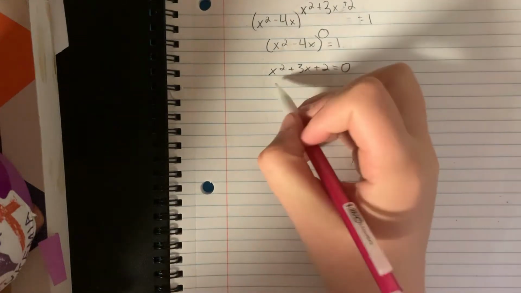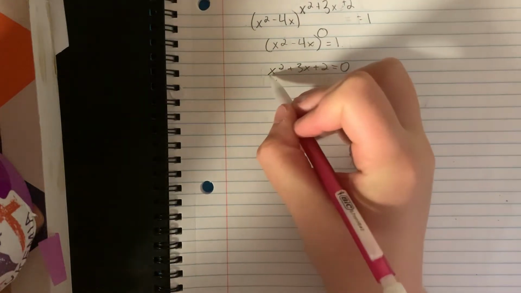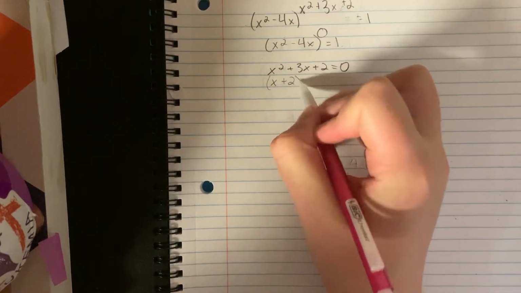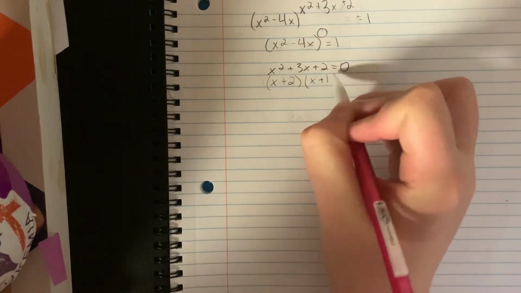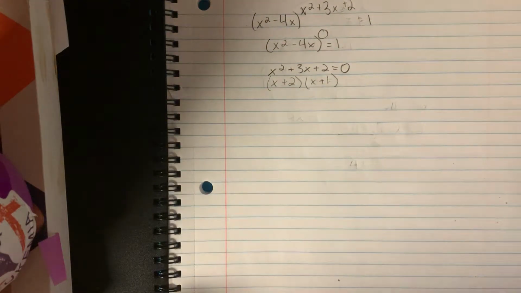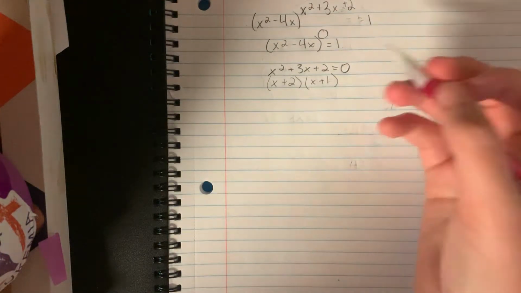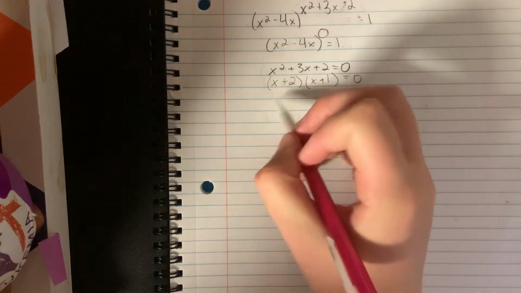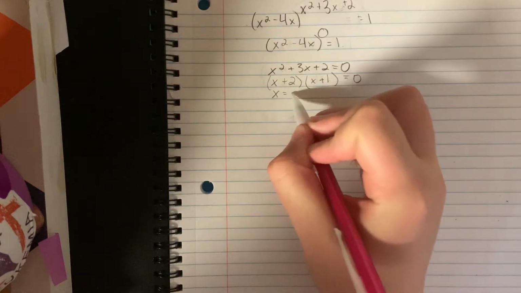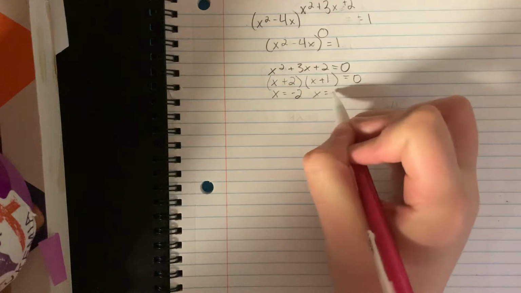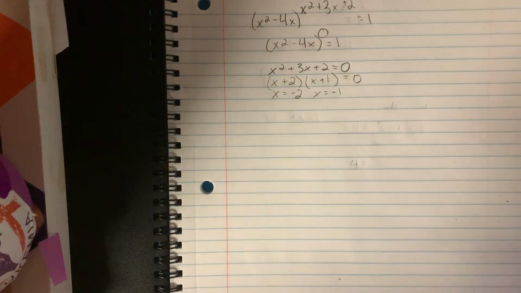So to factor this, x plus 2 and x plus 1 are going to be the factors, because if you multiply those together, it's equal to x squared plus 3x plus 2. And if that's equal to 0, that means our x's are going to be x equals negative 2 and x equals negative 1. But we're not done yet.